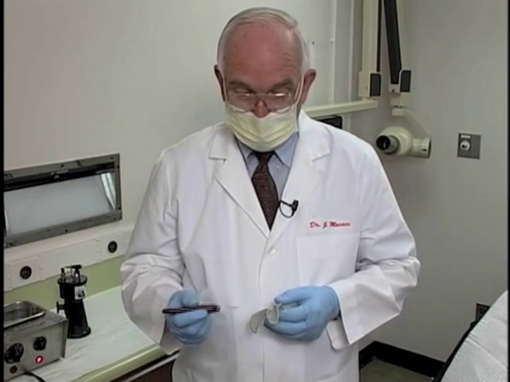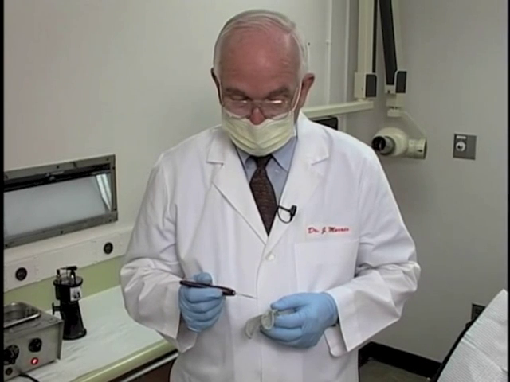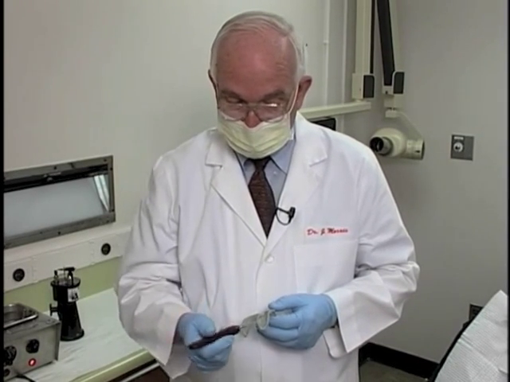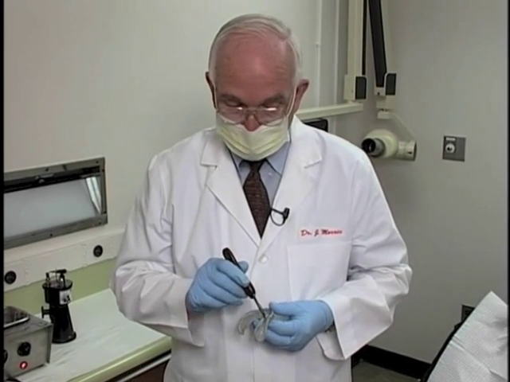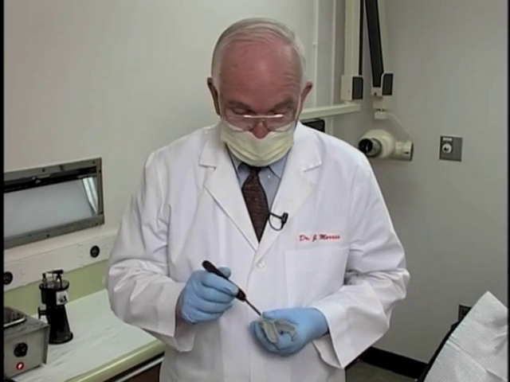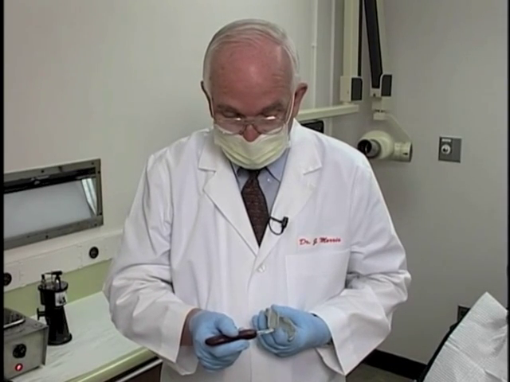Now what we need to do is to trim from the inside of the tray any extraneous material which might produce a pressure spot on the final impression. As an example, on the retromolar pad and on this lingual surface through here, and somewhat a little bit of this facial surface here, and the same on the other side. A little bit on this lingual surface here and the retromolar pad area.